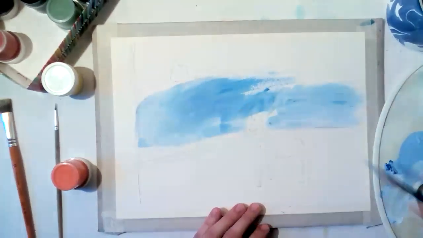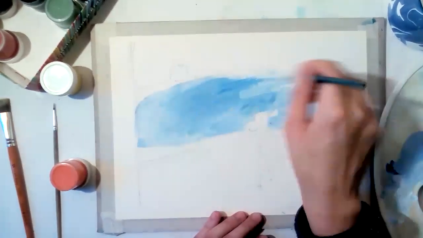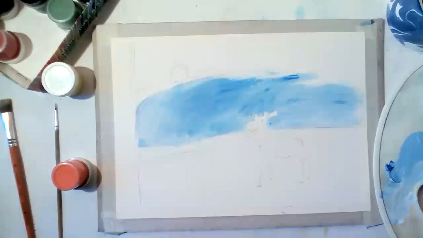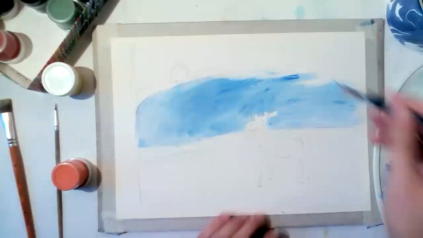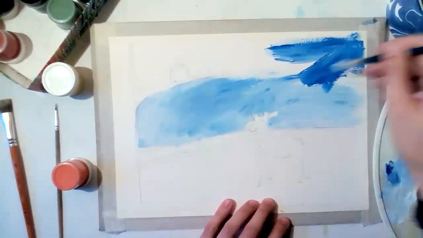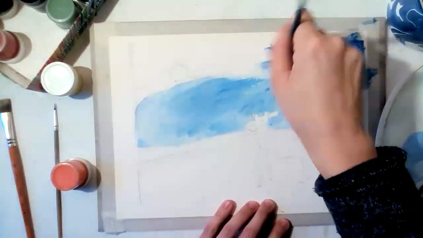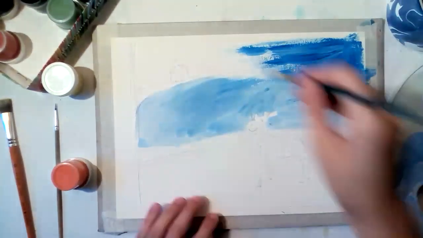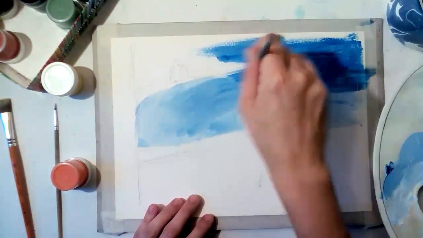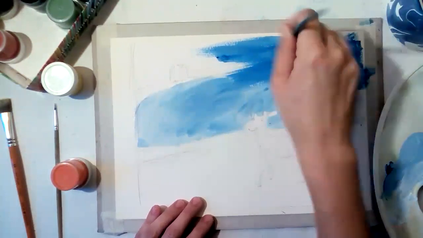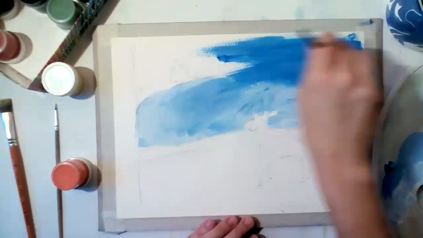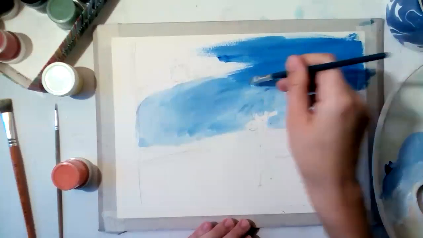And you remember, it's always good to start light because we can always go darker, but it's more difficult to go lighter. So on top, I can make a bit darker blue, and at the bottom I'll make it a bit lighter.